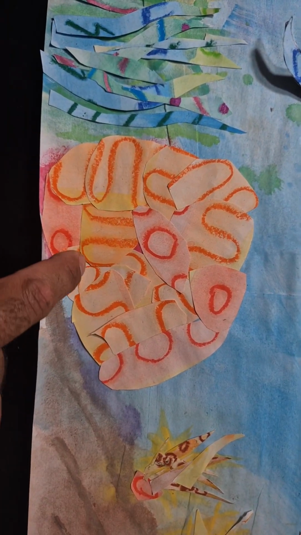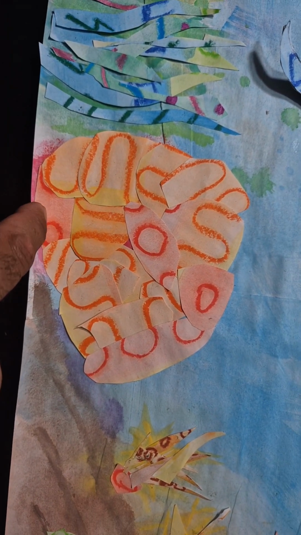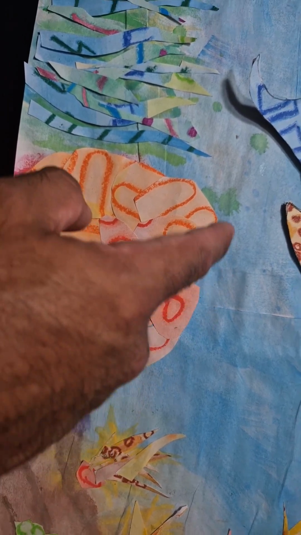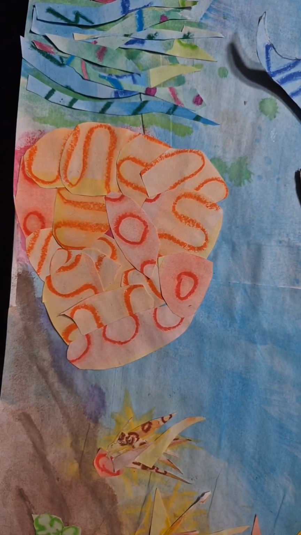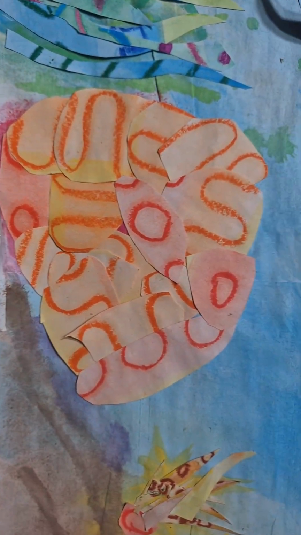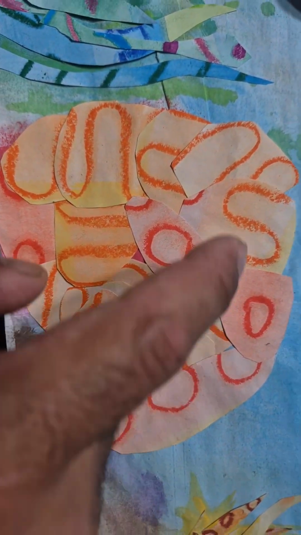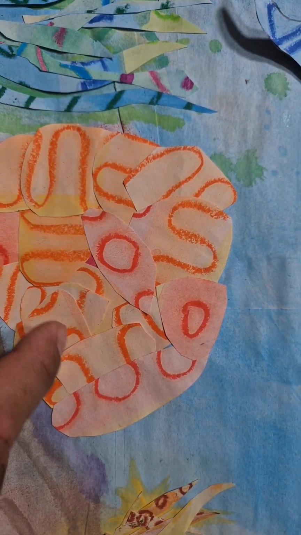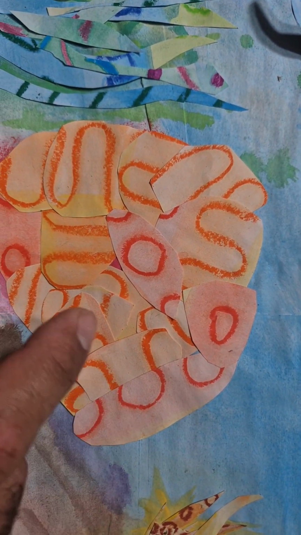Moving over to the brain coral, first thing you see is the fact that it looks like a human brain. It also takes the shape of an igloo for me, a very flat bottom and a very rounded top. Inside the brain coral, there's a lot of wavy lines here, a lot of curved lines, a lot of round, smooth lines. There's no sharp lines at all.